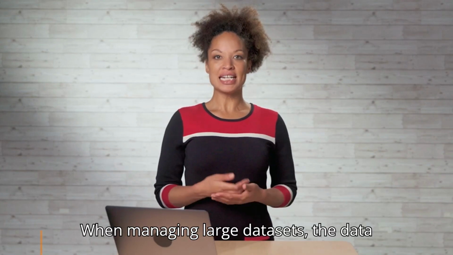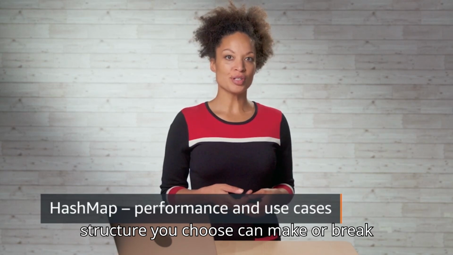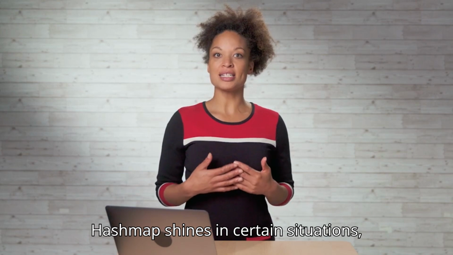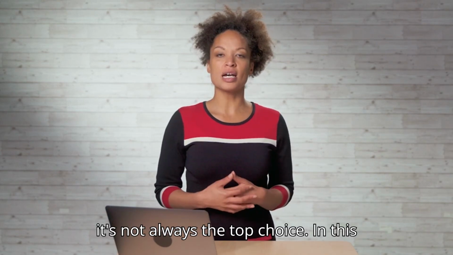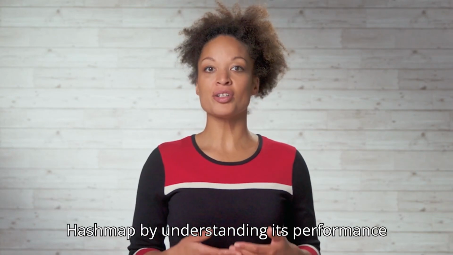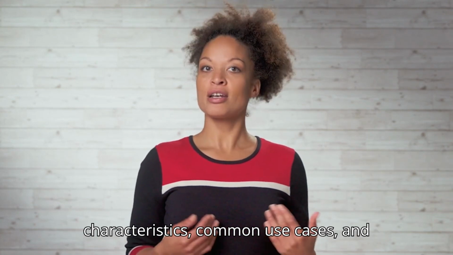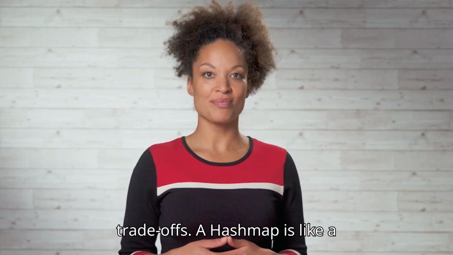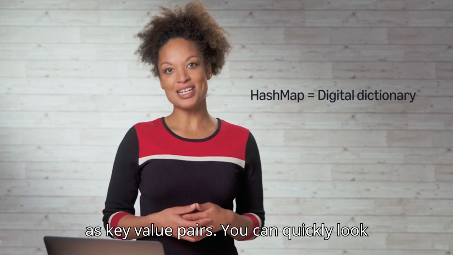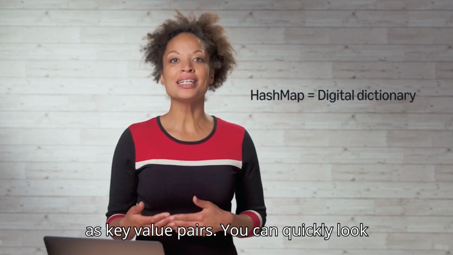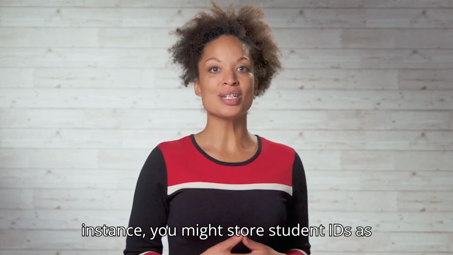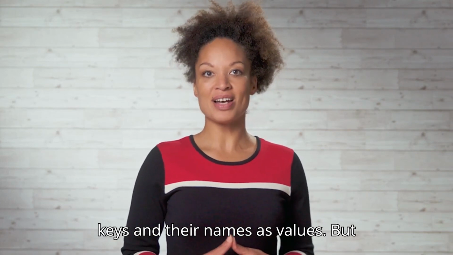When managing large datasets, the data structure you choose can make or break your application's efficiency. While hash map shines in certain situations, it's not always the top choice. In this video, you'll learn how to leverage HashMap by understanding its performance characteristics, common use cases, and trade-offs. A hash map is like a digital dictionary where you store data as key value pairs. You can quickly look up a value if you know its key. For instance, you might store student IDs as keys and their names as values.